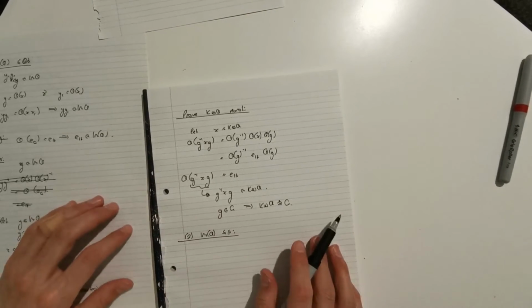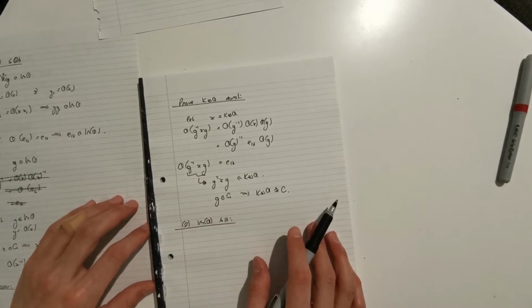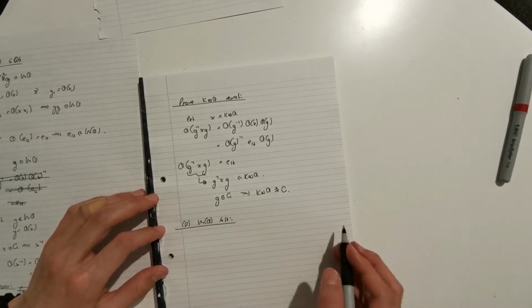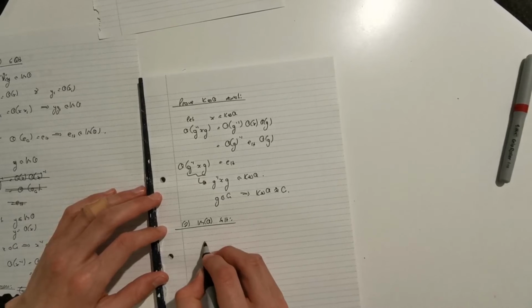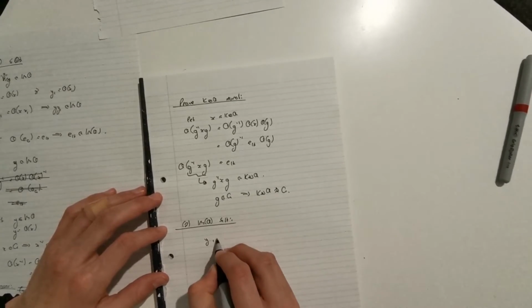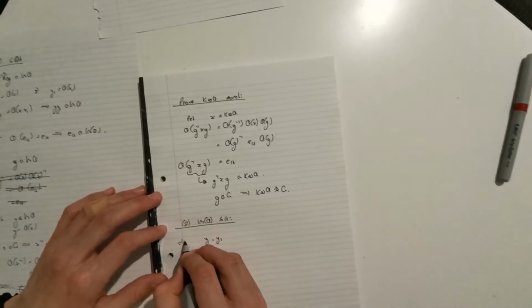So again, I'll be proving the group axioms one by one. So this is closure.